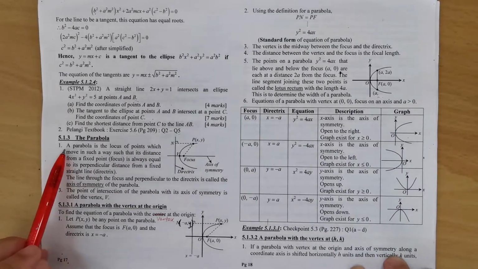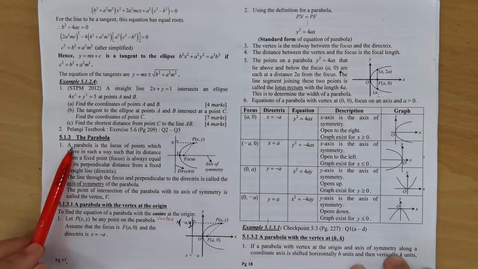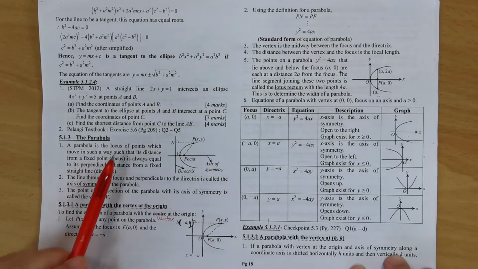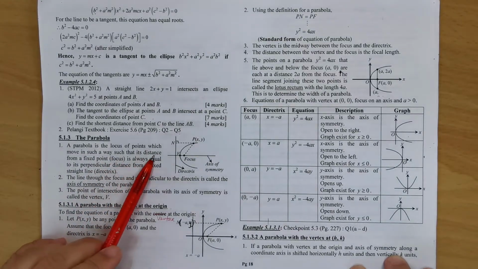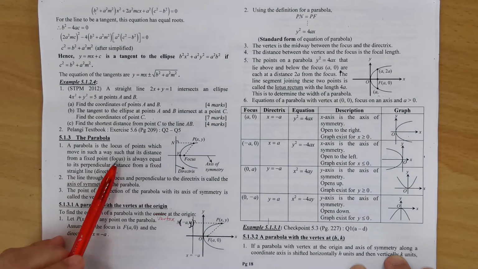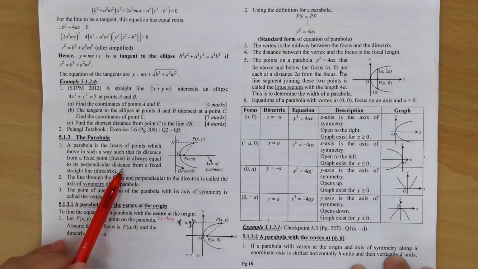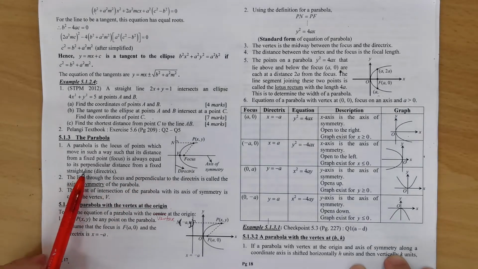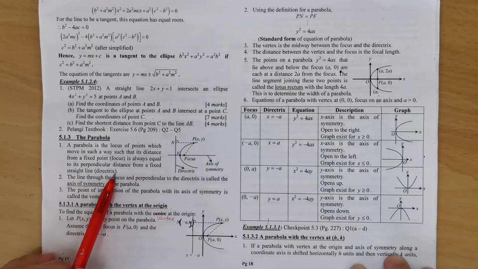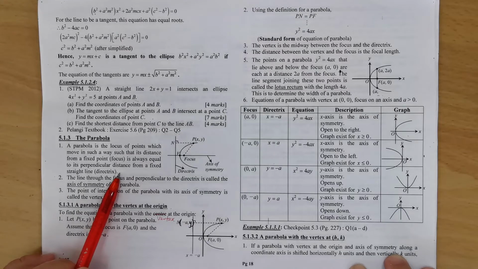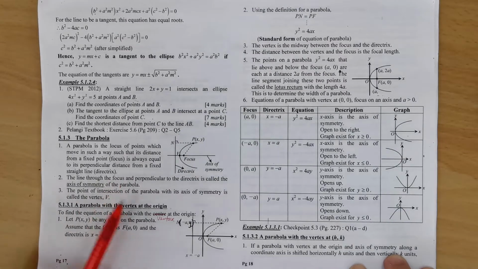It's given, this is the definition for the parabola. A parabola is the locus of points which move in such a way that its distance from a fixed point, which is the focus, is always equal to its perpendicular distance from a fixed straight line, and we call it the directrix. Remember, this is the definition of eccentricity that we just learned last lesson.